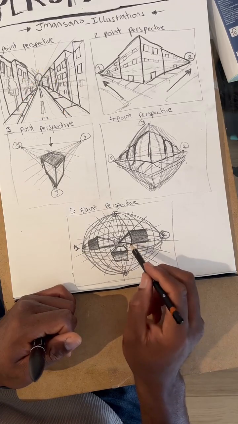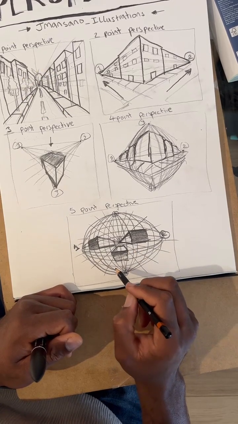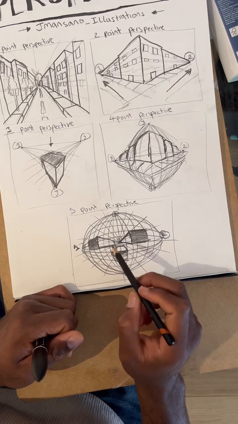You're looking down at tower blocks. Yes. Buildings from above. Got it.